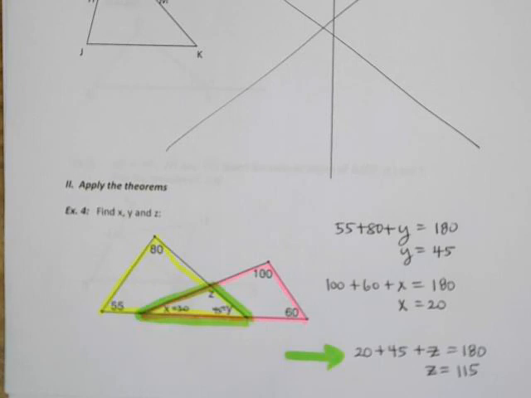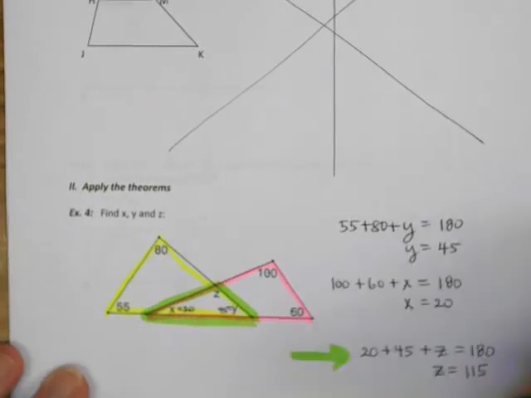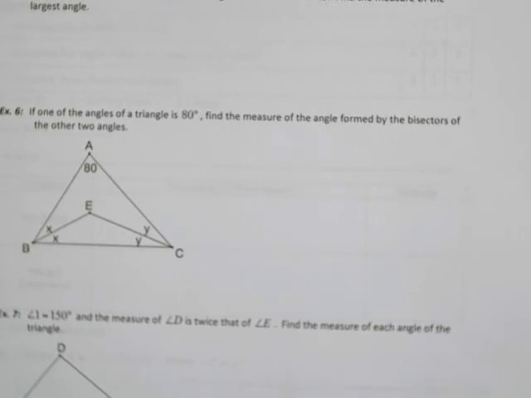So the idea is I'm using the left triangle to get y, the right triangle to get x, and then after I find those two, I can use this little interior triangle here to get z. All right. Okay, let's look at the next page. I'm going to do a few more of these examples for you. Some of these are pretty straightforward.